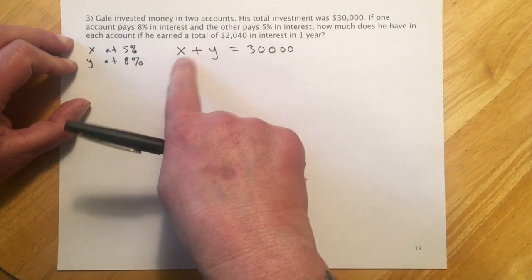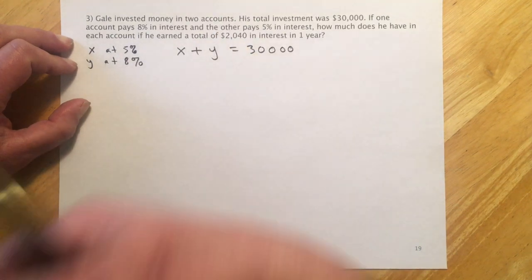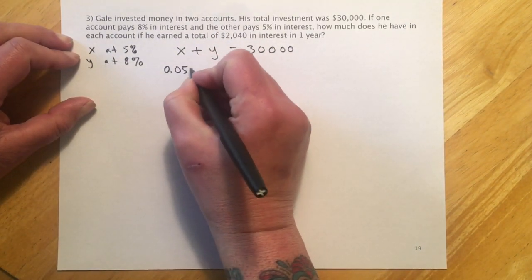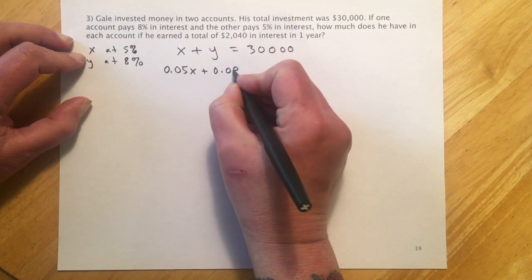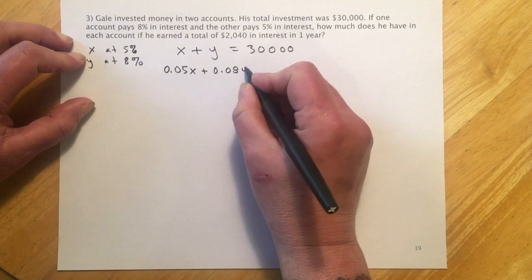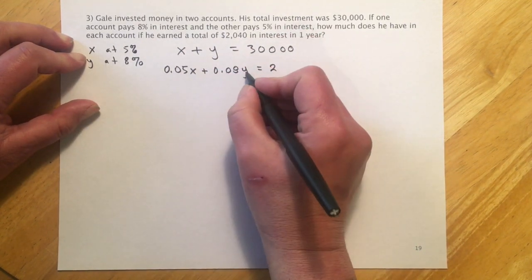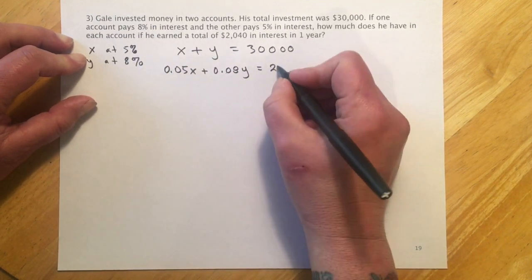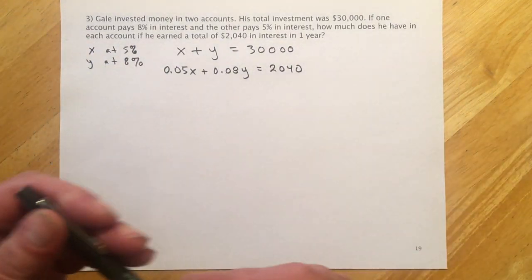So the interest off of the first account plus the interest off the second account is going to equal that number. And to calculate interest, I'm going to say 0.05 of the money in X plus 0.08 the money in Y equals the interest. So I'm going percent times amount, percent times amount. And remember, when you're doing math with percent, you got to move the decimal 2 places. So that gets me my 2 equations.